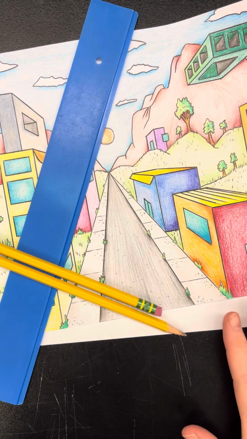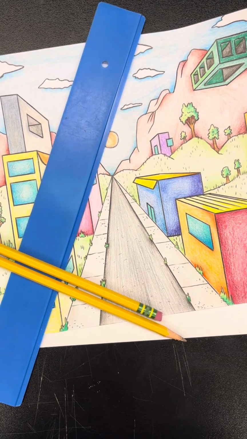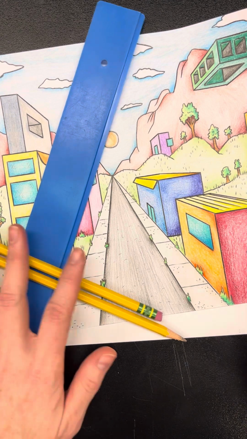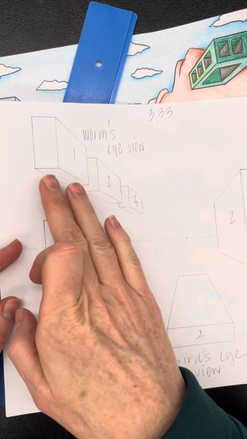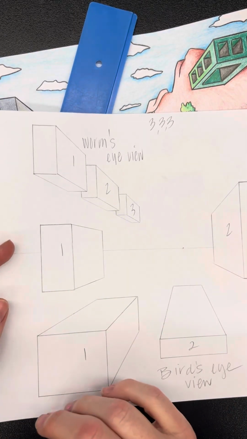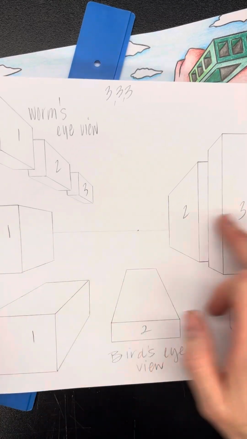Hi everyone, in this video I'm going to show you how to create a village or a town or a space with several different buildings overlapping using one-point linear perspective, and with objects that are at bird's eye view, worm's eye view, and eye level. So based on this practice alone, 3-3-3, where you're practicing 3 objects at worm's eye view above the horizon line, 3 objects at eye level, 3 objects at bird's eye view.